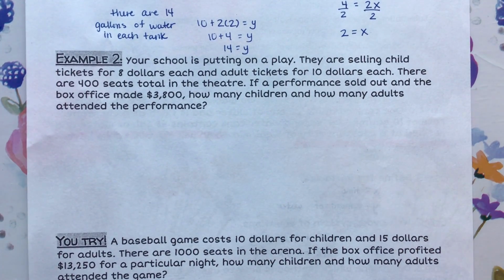In example 2, it says your school is putting on a play. They are selling child tickets for $8 each and adult tickets for $10 each. There are 400 seats total in the theater. If a performance sold out and the box office made $3,800, how many children and how many adults attended the performance? That last sentence is telling us what we need to figure out.